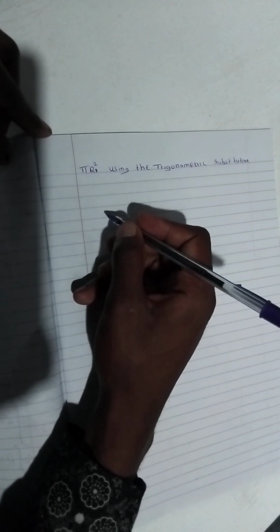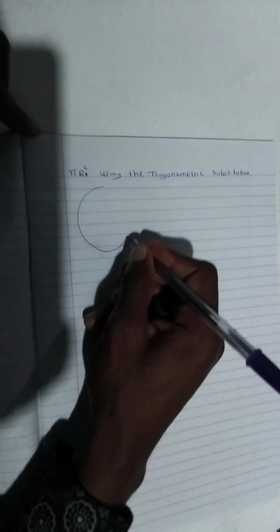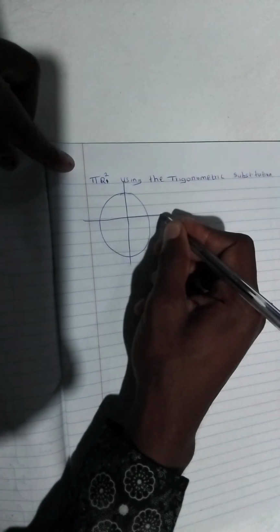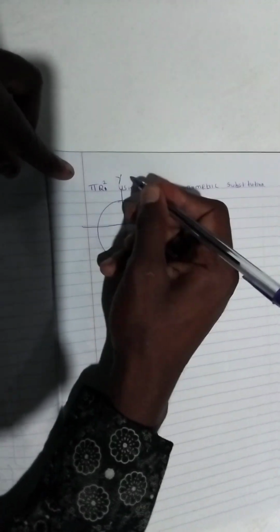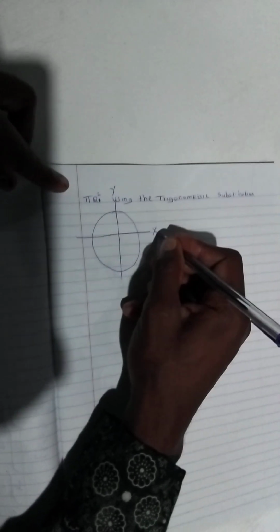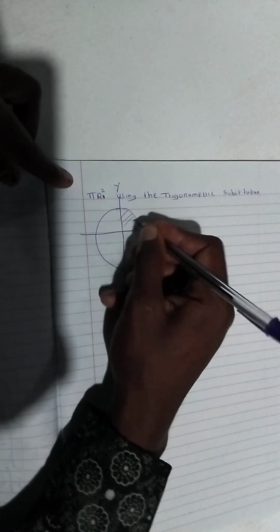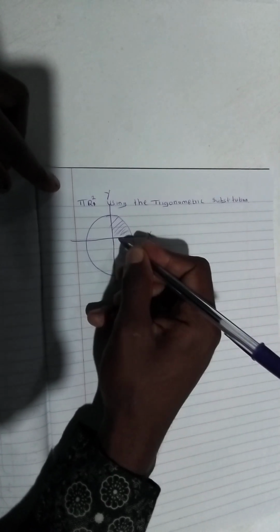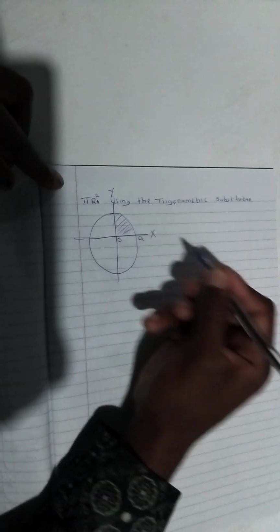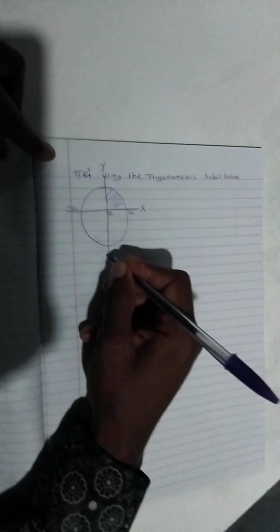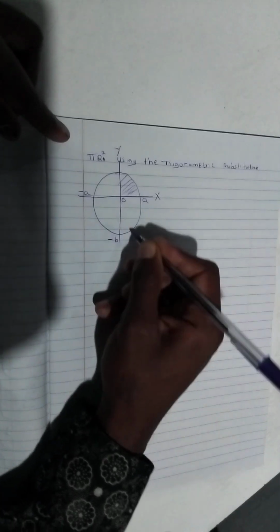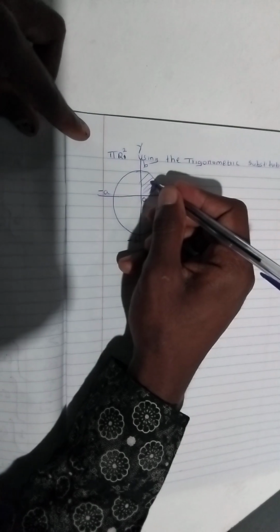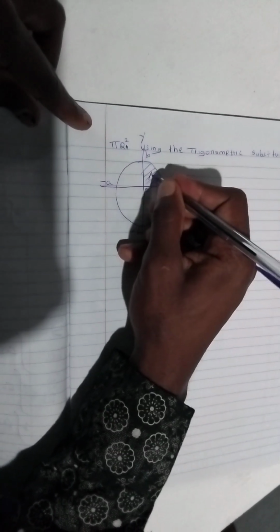So we shall begin with a circle. Remember, the area of a circle is just a circle, and divide it into 4 parts. That is the y-axis and the x-axis. We shall shade this region because we're interested in one of the regions, that is from 0 to a. Then we also have here negative a. We have b, which is negative. Then here is b on the y-axis. Now, this is our required region. Let us label it a.